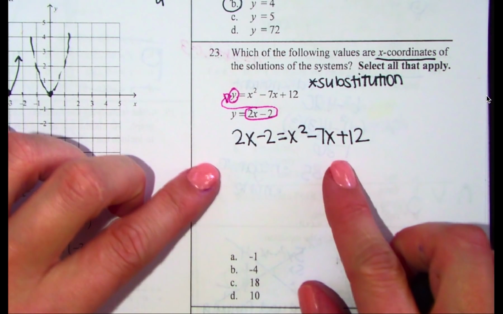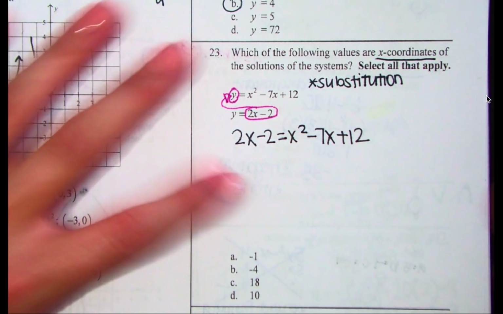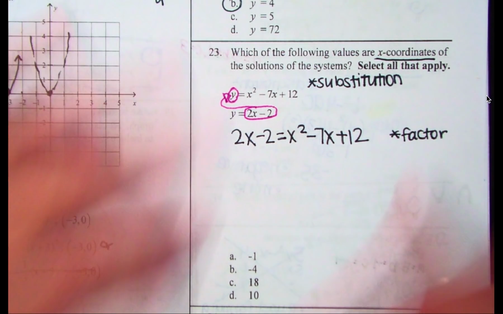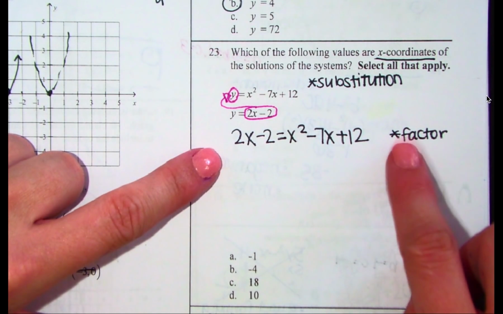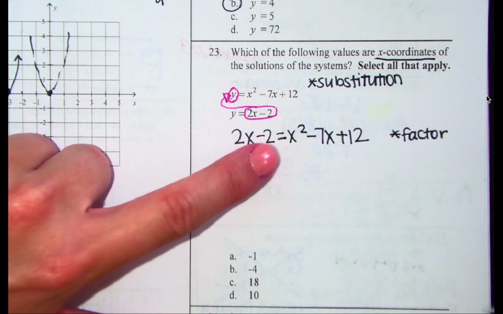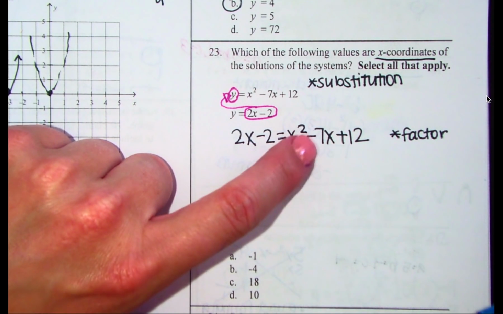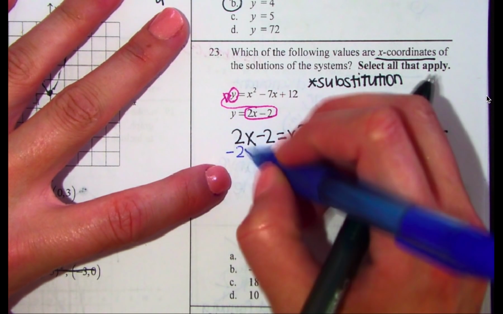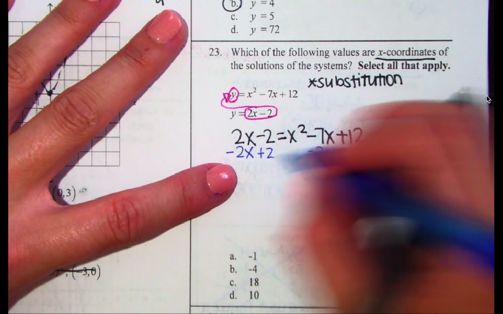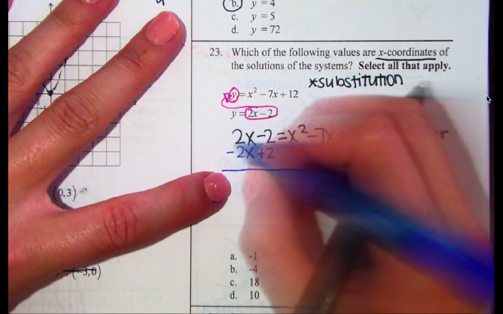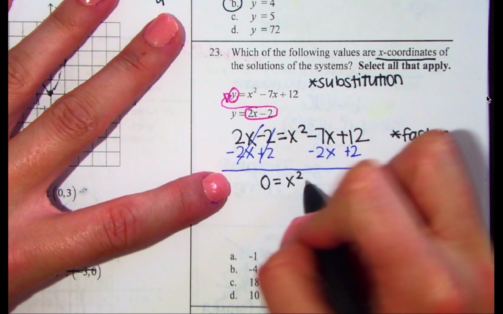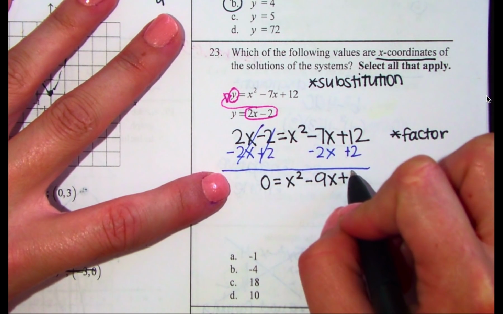So now I'm going to move everything to one side and try to factor. Because factoring, again, is the easiest method we have for solving the quadratic. So we should try the factoring method, which means everything needs to be on one side. So I'm going to move over the 2x and the negative 2 to the right side of the equal sign. To move the positive 2x, I'm going to subtract 2x from both sides. To move negative 2, I'm going to add 2 to both sides. So these cancel, and I have 0 equals x squared minus 9x plus 14.